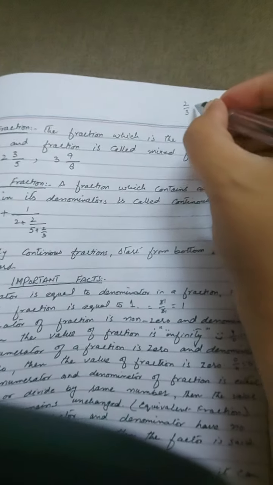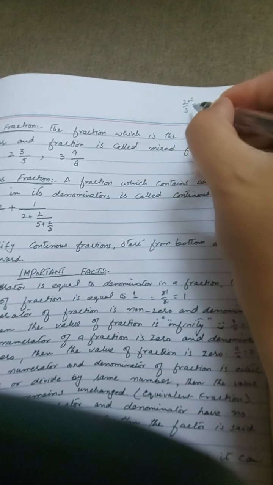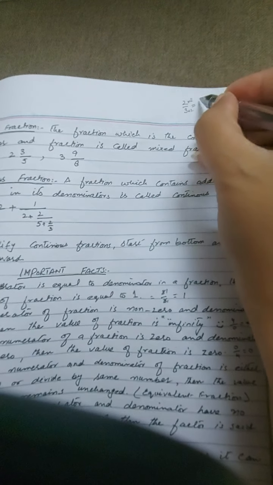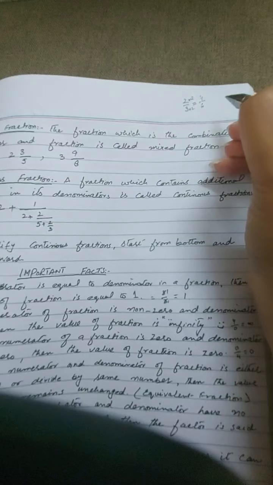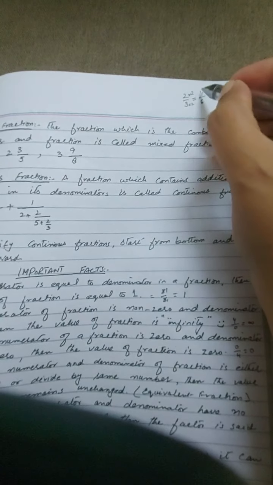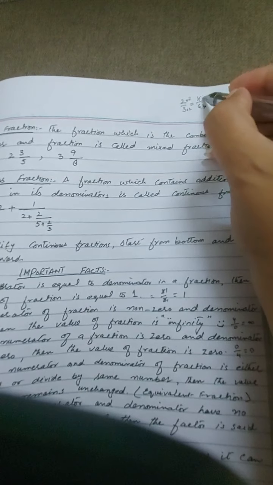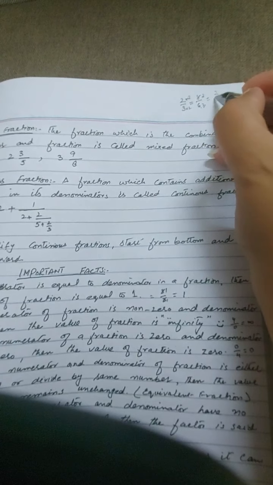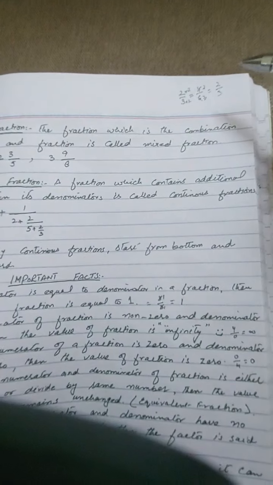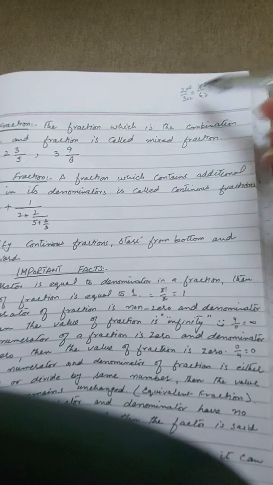And if you multiply 2 and 3 with 2, you find 4 by 6, and again we divide them, as they come in the same table of 2. 2 times 3 is 6 and 2 times 2 is 4. So the answer will be 2 by 3. It means that it will become again 2 by 3.